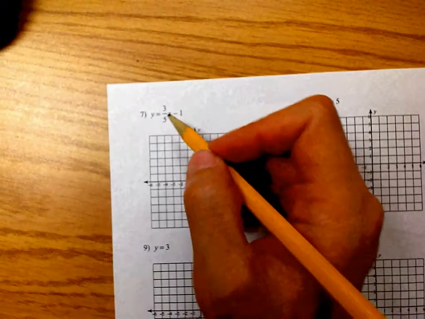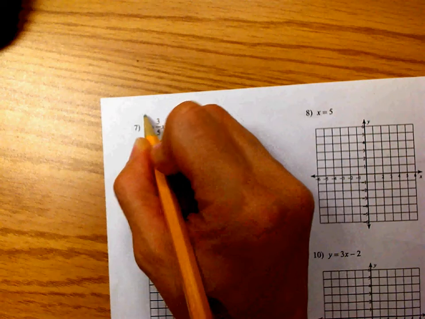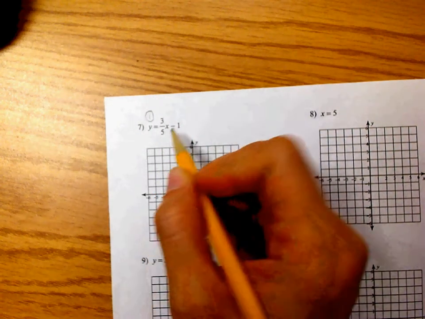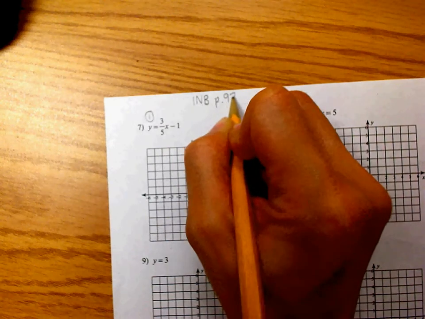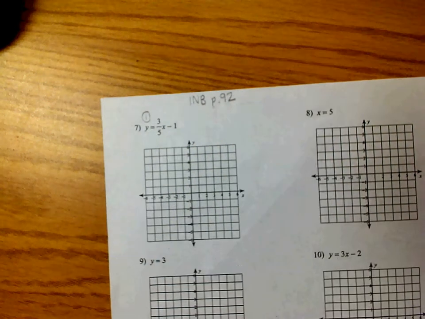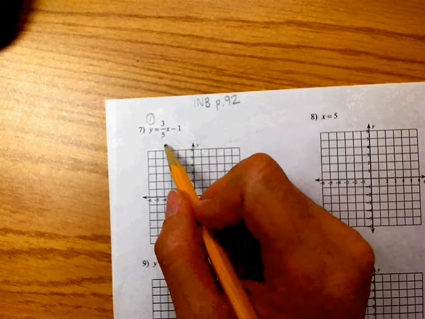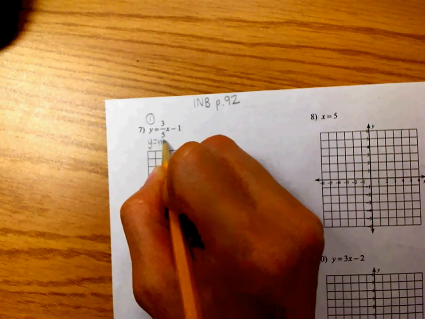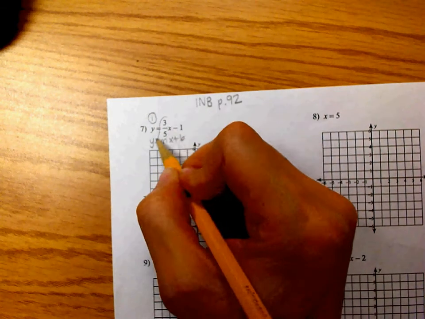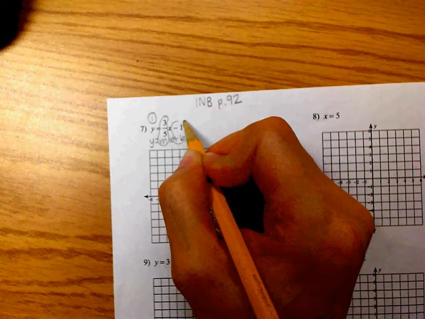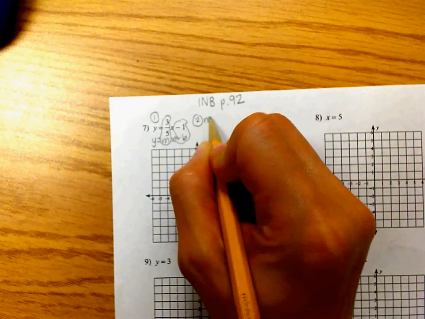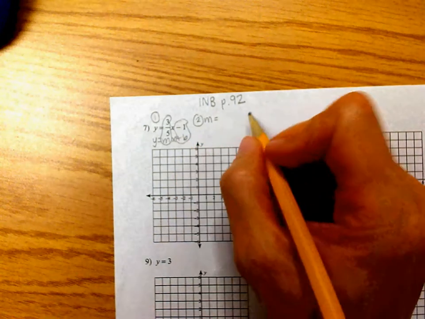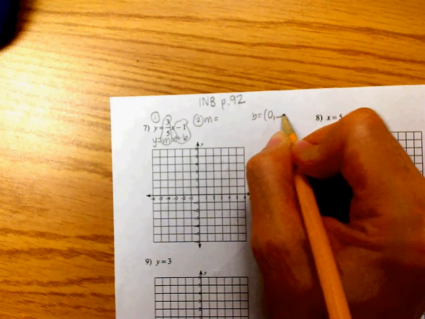It starts at 7. So step 1 is to make sure it's in slope-intercept form. And if you don't know what I'm talking about, look in your interactive notebook, page 92. Okay? Alright, so this is your y equals mx plus b. This is your slope, rate of change, and this is your initial value. Alright, and so step 2, identify your slope and your y-intercept, which is going to be 0 comma something.